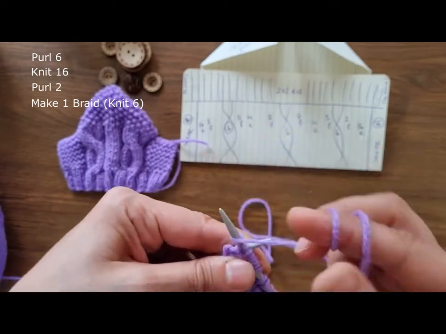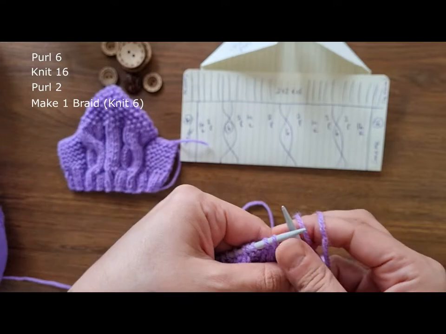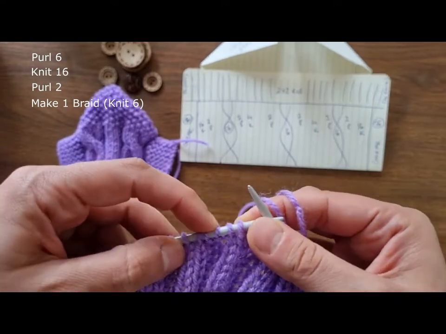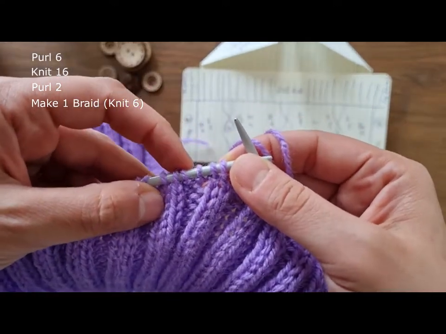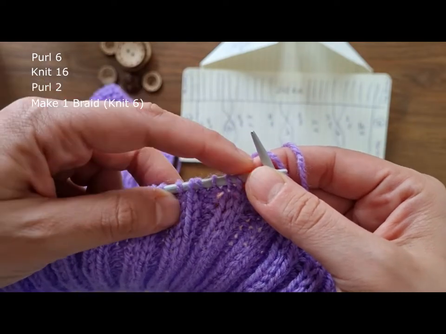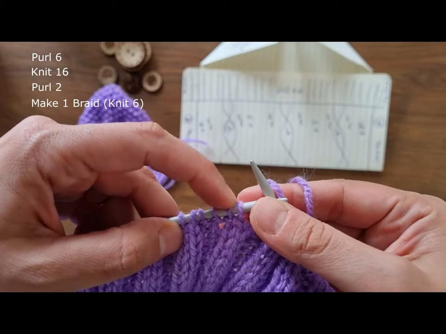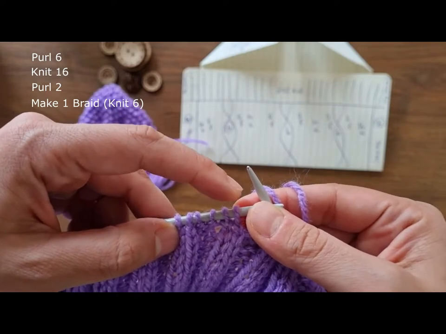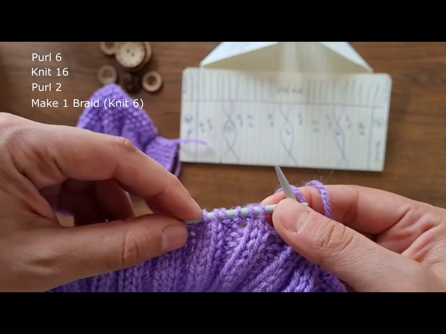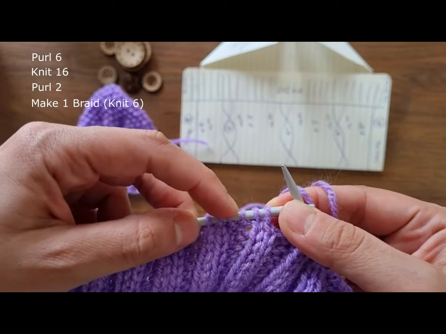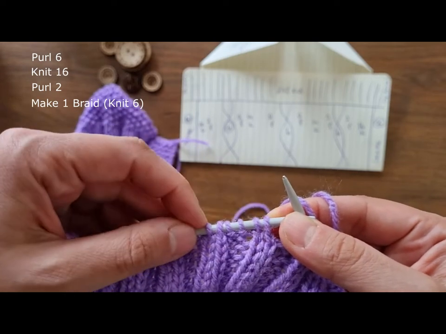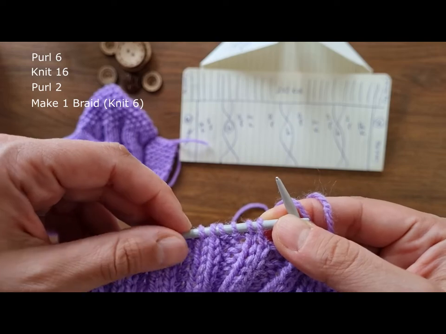Now the next 6, let me talk a bit about the braid pattern. The next 6, here I want to do a crossover. So I want to take these first 3 loops and put them here. And I want to knit these first and these 3 after it. How do I do that?